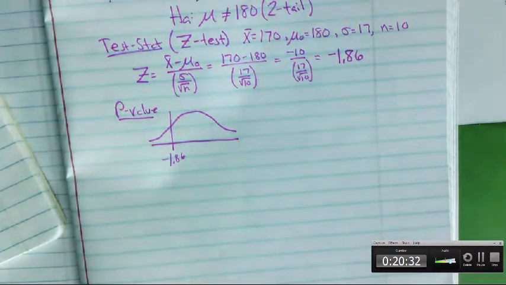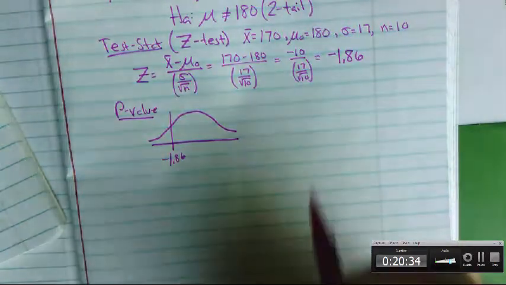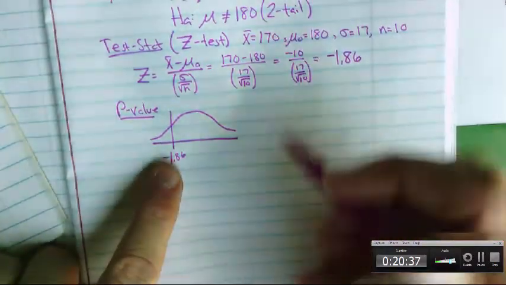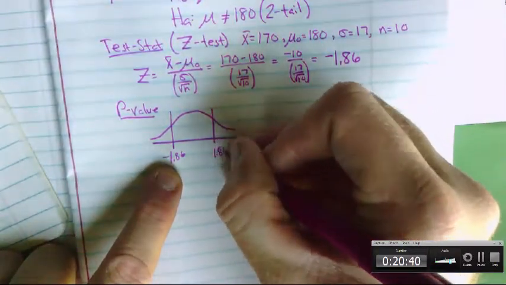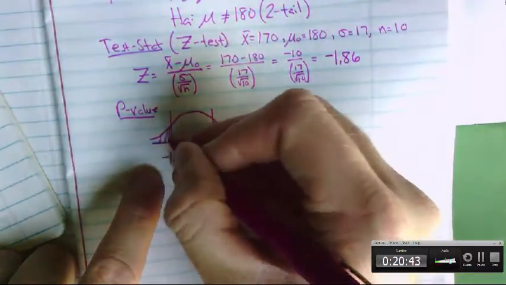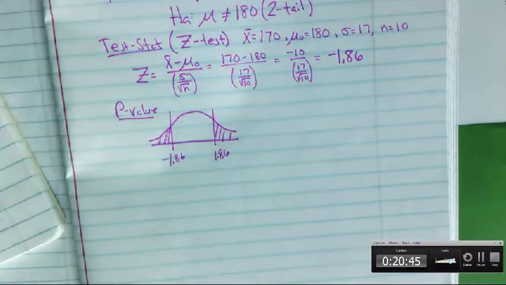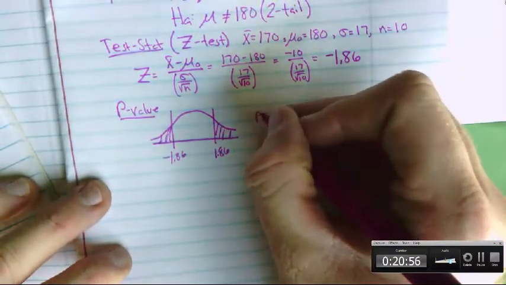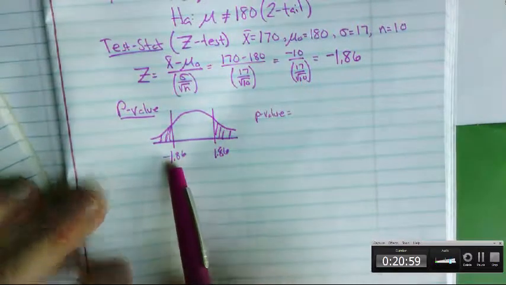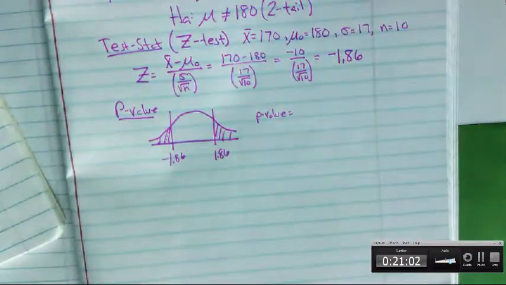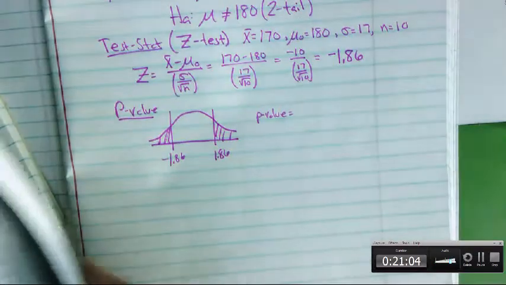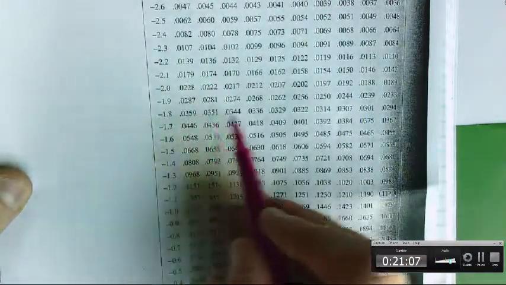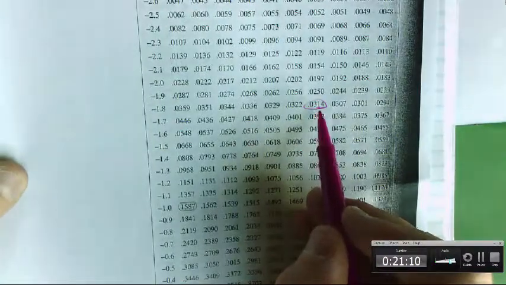Negative 1.86 is below. We're testing what kind of test? A two-tailed test. So that means we have to include the negative and the positive version. The fact that we're doing a two-tailed test means we have to include both tails. So we include negative 1.86 and positive 1.86. Which of these can we use the chart to find the p-value for? We can find the p-value for negative 1.86. We go to our chart, we find negative 1.86. We get 0.0314.